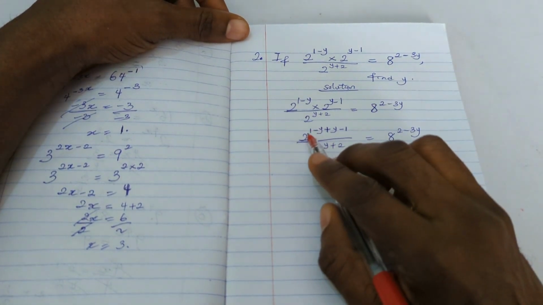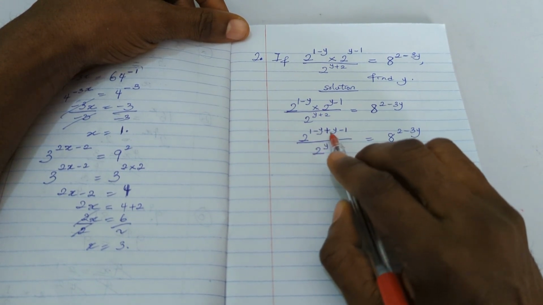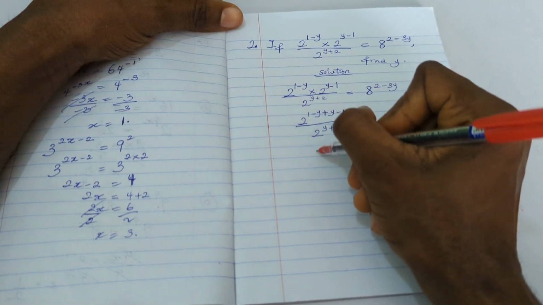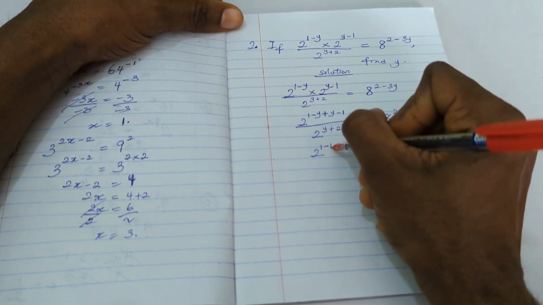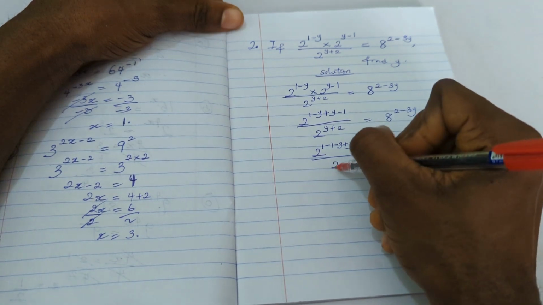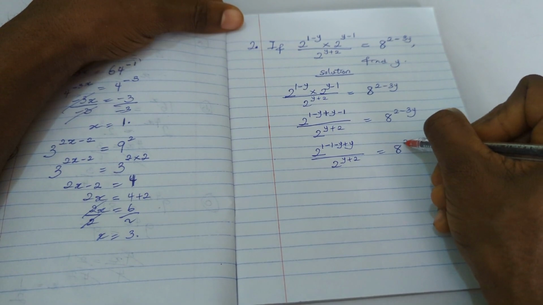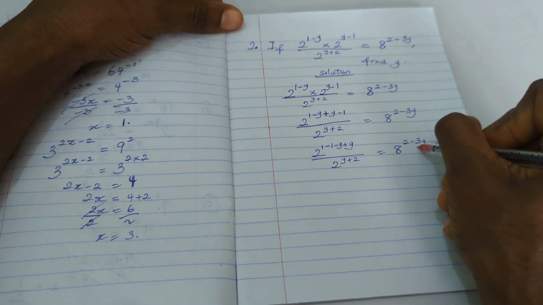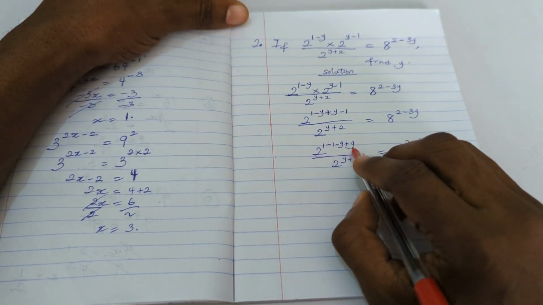Let me show that well. So we rearrange this to say 1 minus 1 minus y plus y, over 2 to the power of y plus 2, equals 8 to the power of 2 minus 3y.